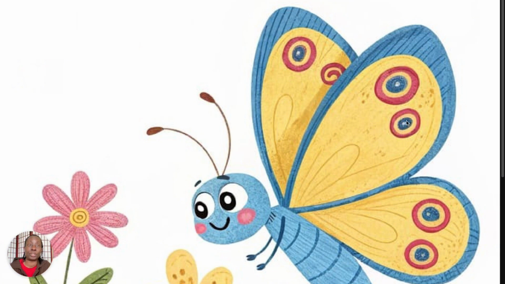The next inner circle is blue. And then the innermost circle is white. And the same design on the upper part of the wing is also on the lower part of the wing.